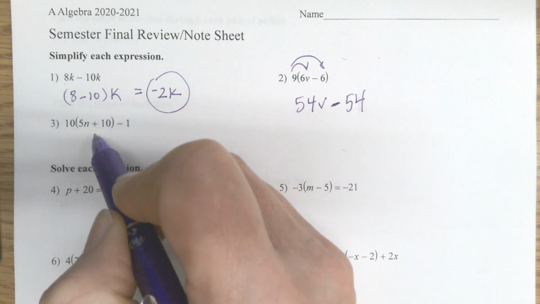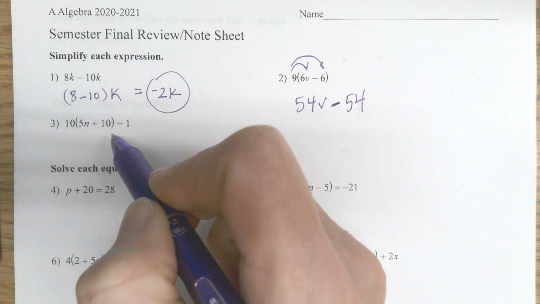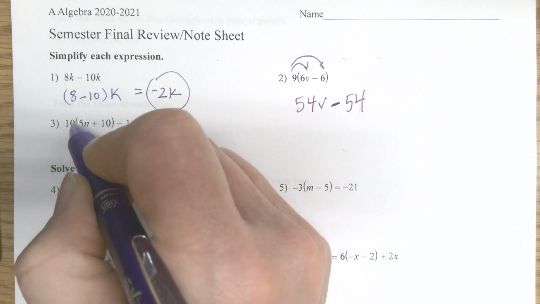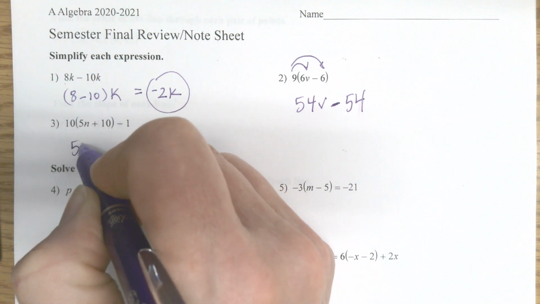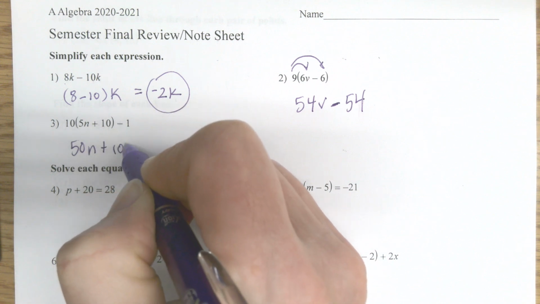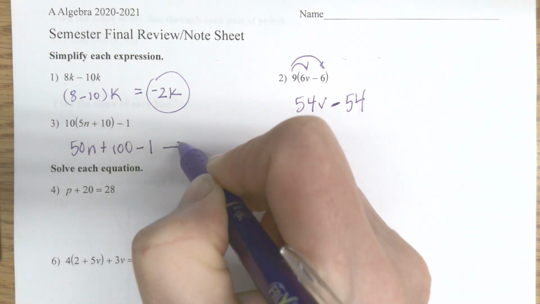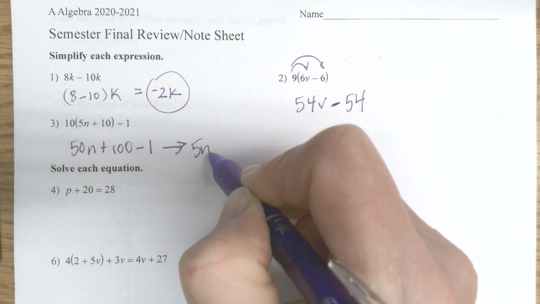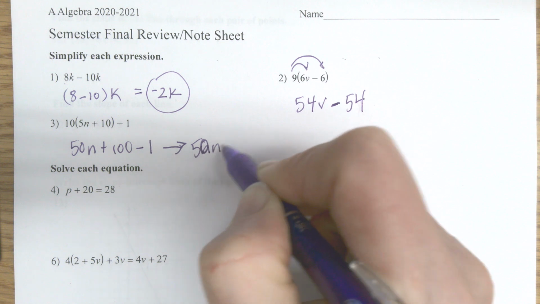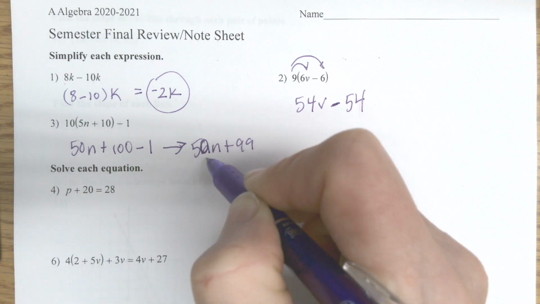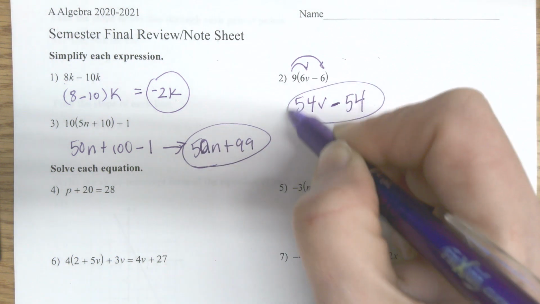If you have to distribute then combine like terms, make sure that you do the distributing part first. So 50n plus 100 minus 1, then that would translate to 50n plus 99. That would be my final answer on that one.